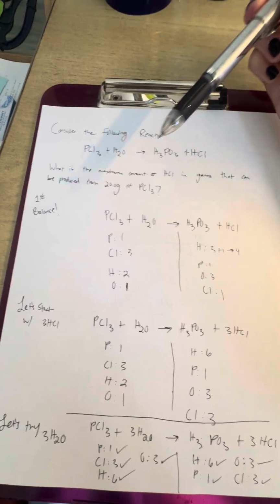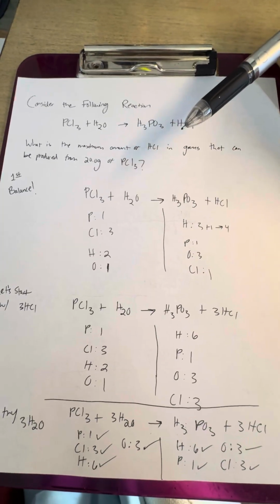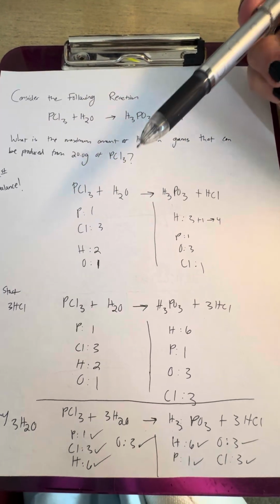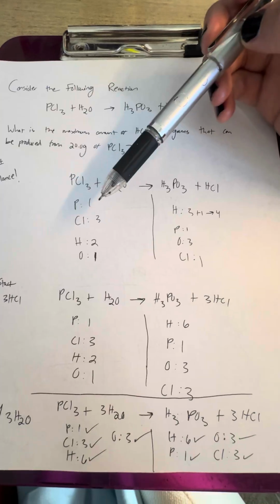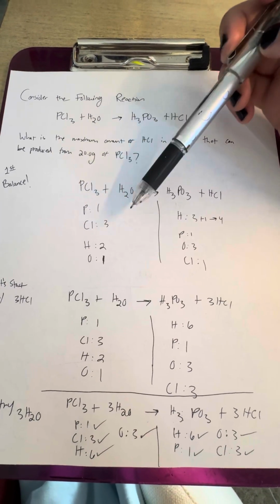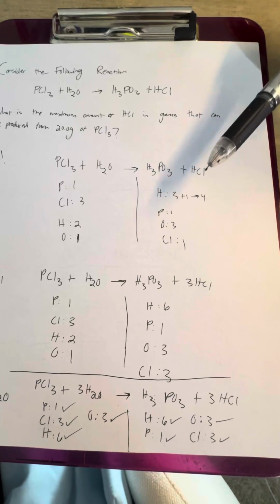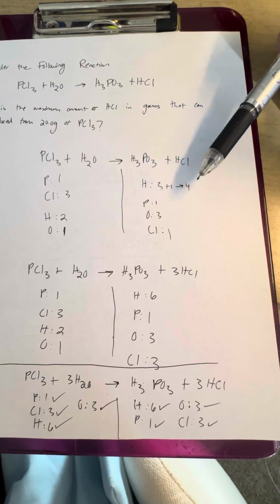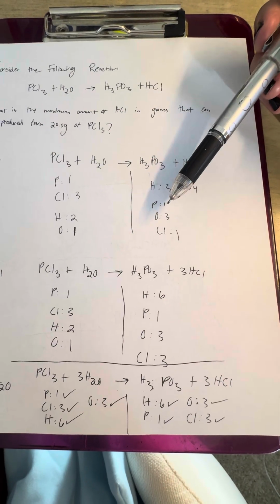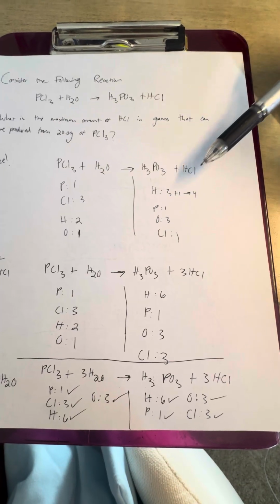So first things first, always balance your equation that you're given. Always double check to make sure it is balanced. And in this case, it wasn't. So let's list out how many atoms we have of each element. So phosphorus, we have 1. Chlorine, we have 3. Hydrogen, we have 2. Oxygen, we have 1. And on the product side, we have H is 4, 3 from here, 1 from there. And phosphorus, we have only 1. Oxygen, we have 3. And chlorine, we have 1.